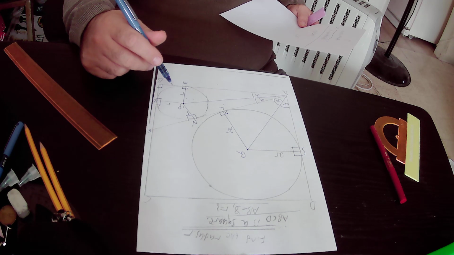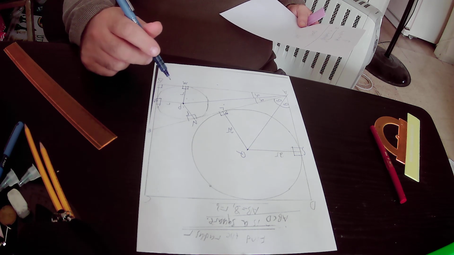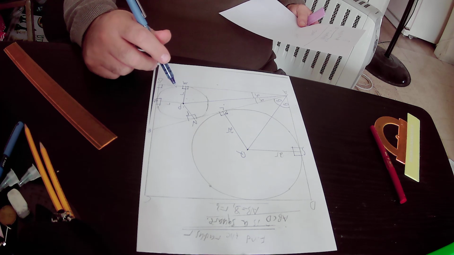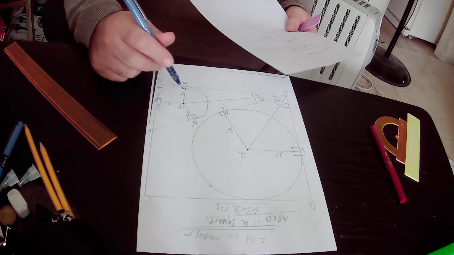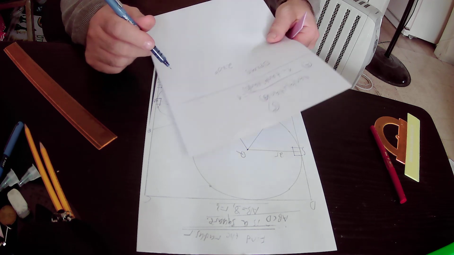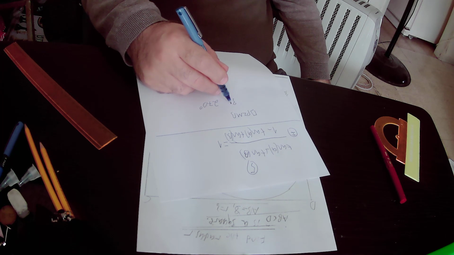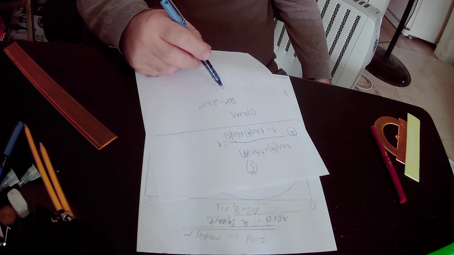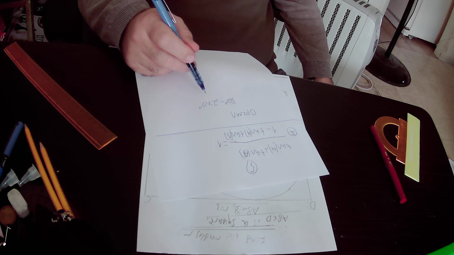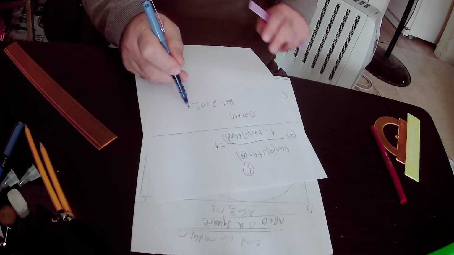So the sum of the angles in quadrilateral PZMB equals 360 degrees. In order to complete the sum of the angles in this quadrilateral to 360 degrees, the size of the fourth angle must be equal to 360 degrees minus 270 degrees, that is actually 90 degrees.